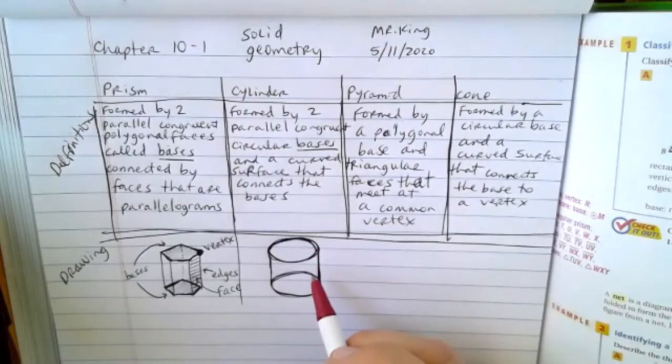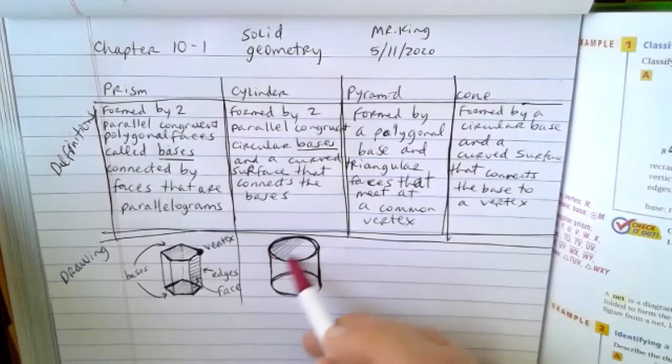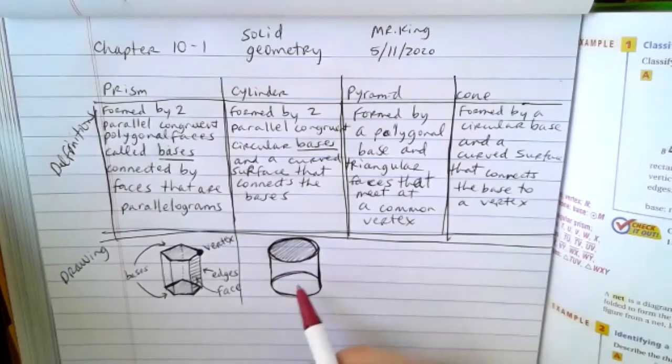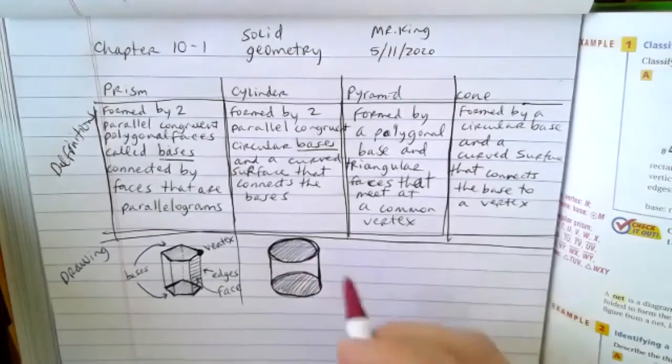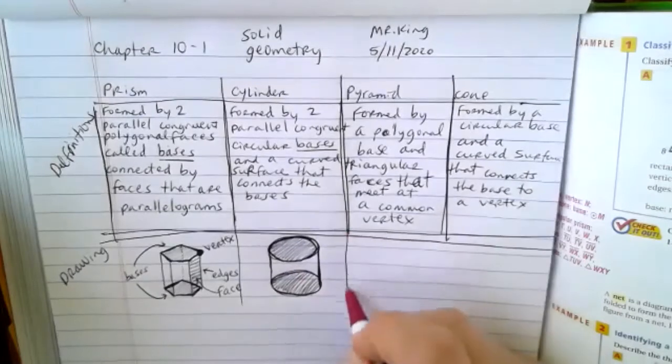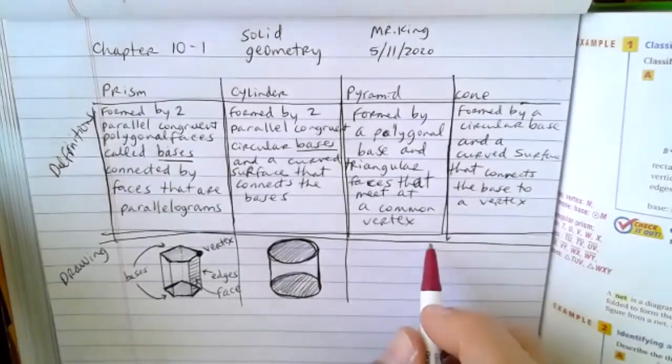So this is just one solid circular curved surface. All right, so right here we've got two bases. We've got a curved surface here, okay? So that's how you draw a cylinder.